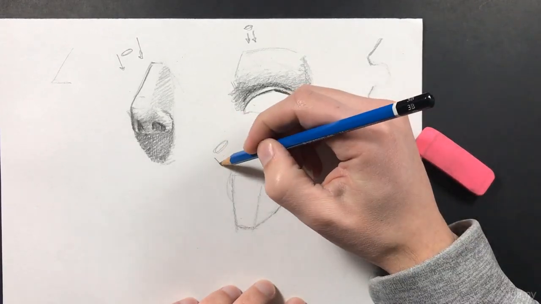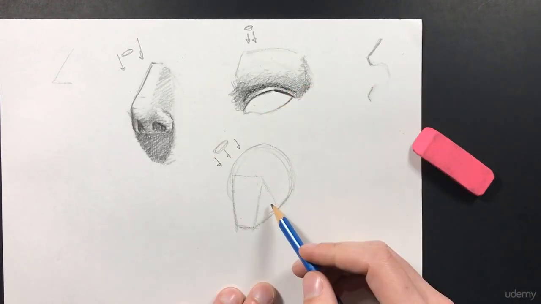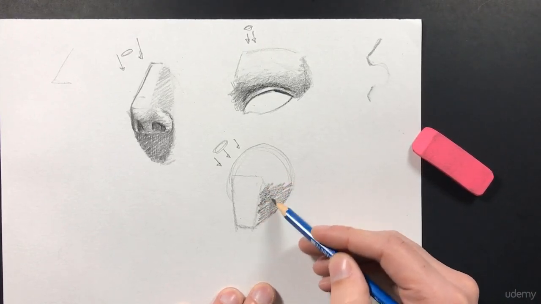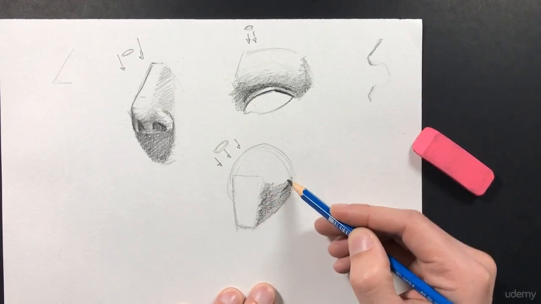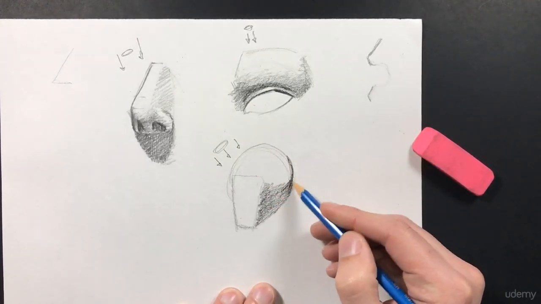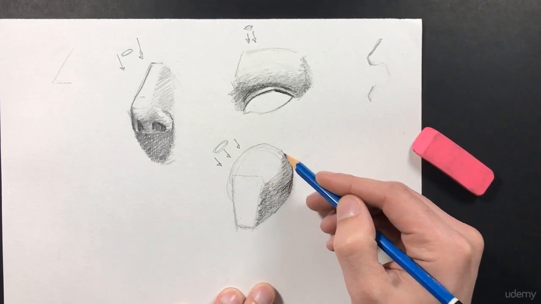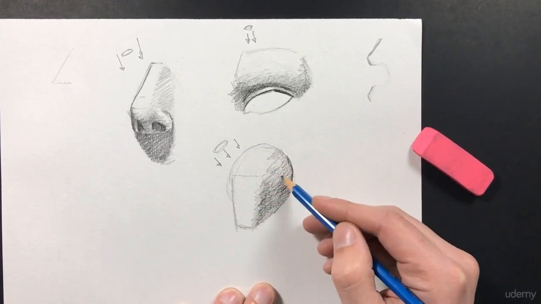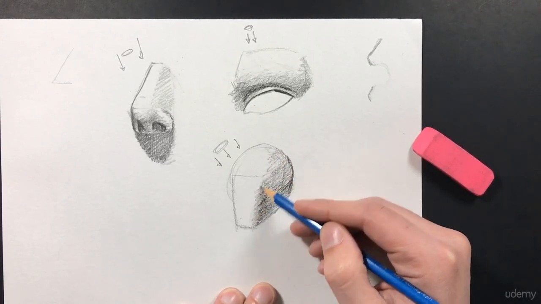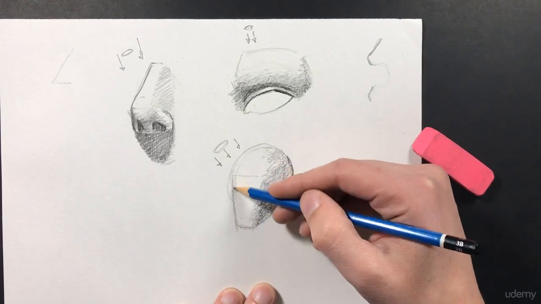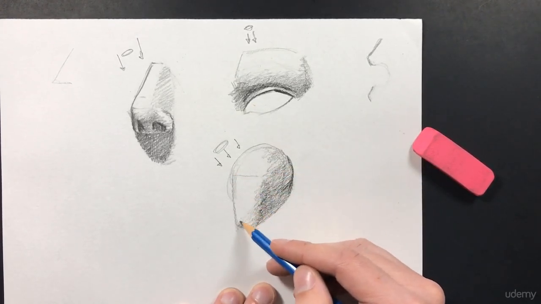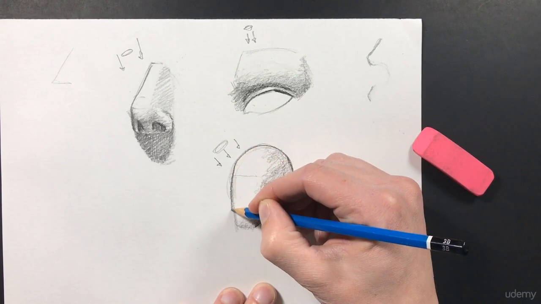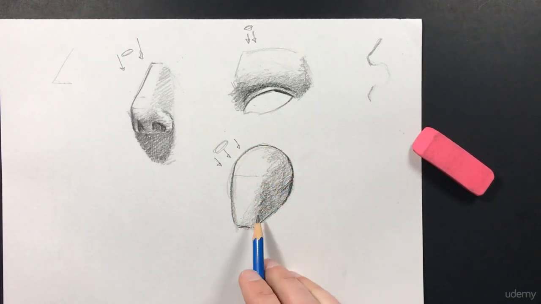So if I have a light right here and it's shining down, like so, I can go ahead and add in my core shadow. So I'm going to add in core shadow on this side. And right along this edge, it can be a little bit more of a harder edge. But as we get up to our actual sphere, we want that to begin to soften a lot. So it's going to soften into our mid-tone shadow, like so.